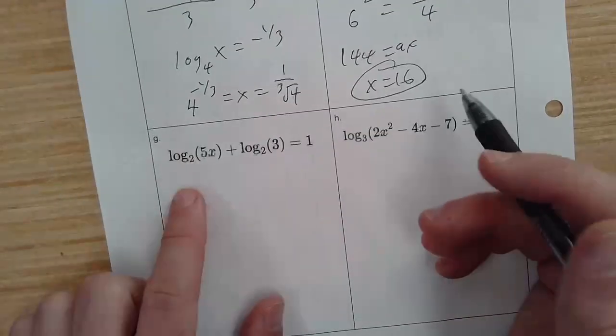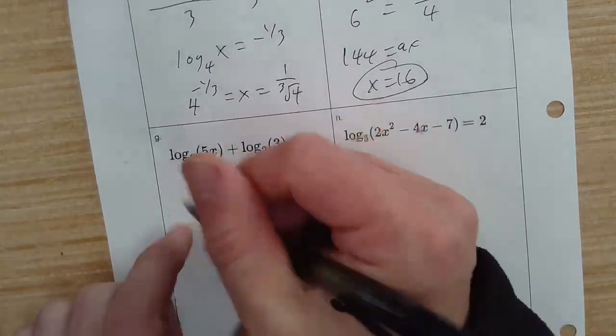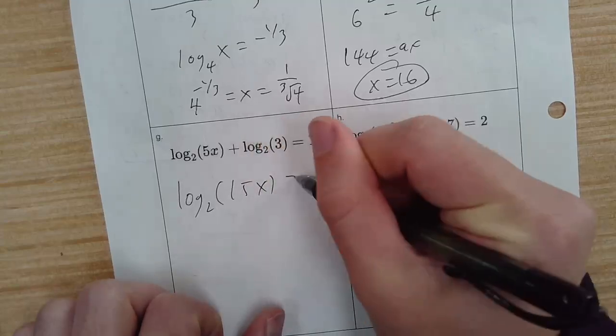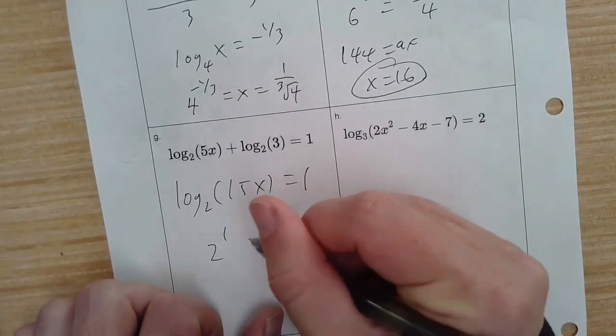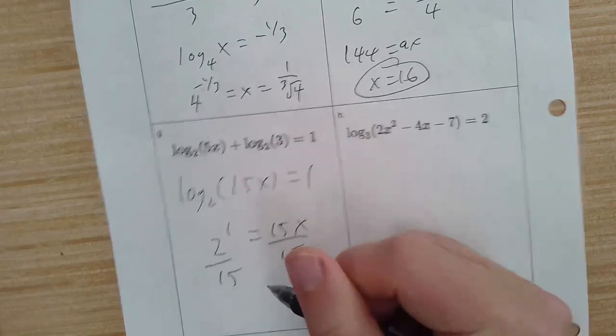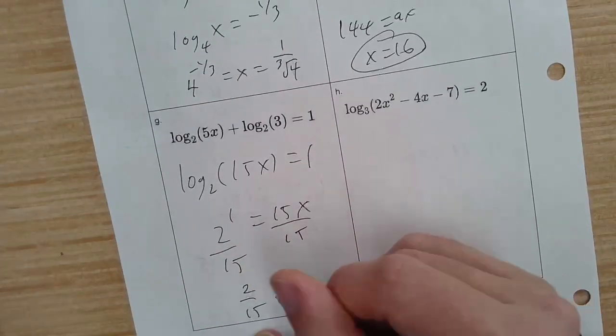Okay, last two here. So this one is addition, so we don't divide, we multiply. So it would be log base 2 of 15x equals 1. So therefore 2 to the 1 equals 15x, divided by 15, divided by 15. So 2 over 15 equals x.